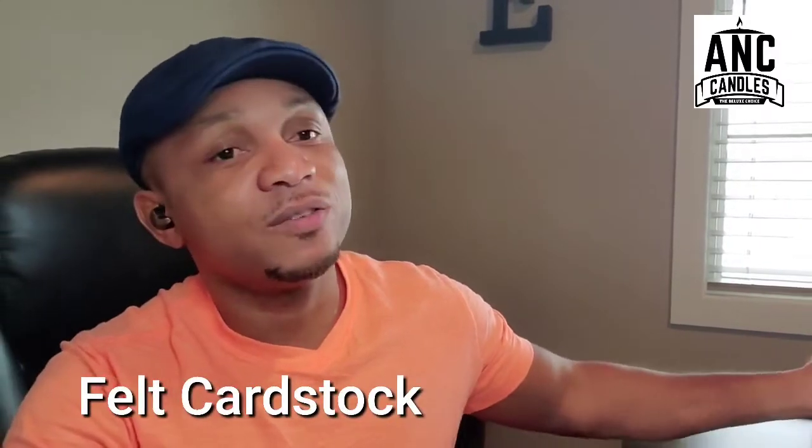All right, so the first one I'll talk about is the felt cardstock. A lot of you know about the felt cardstock. Here is one example. I did a video of how I created this particular one in my hand. Okay, I did a video on this, so you can check the description below. I'm going to link that, and you can watch how I created this.